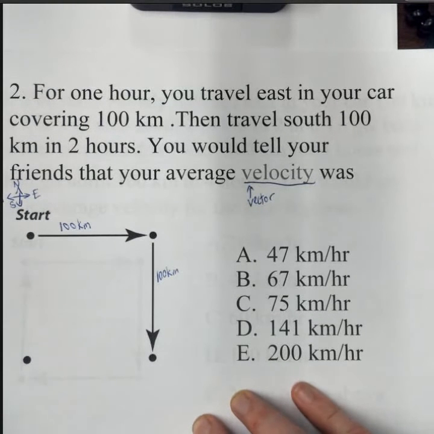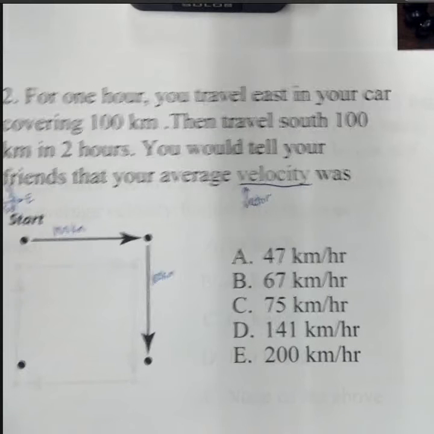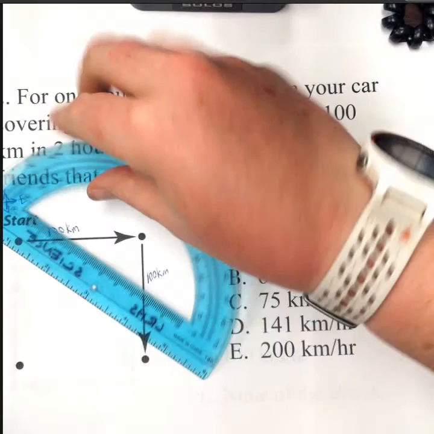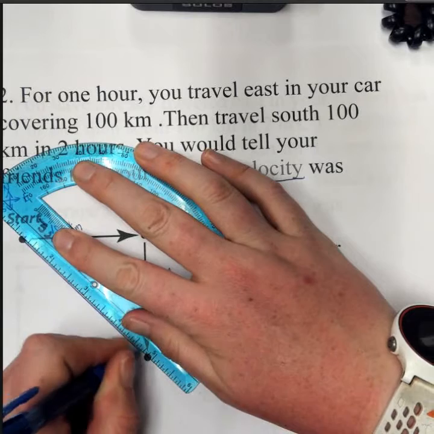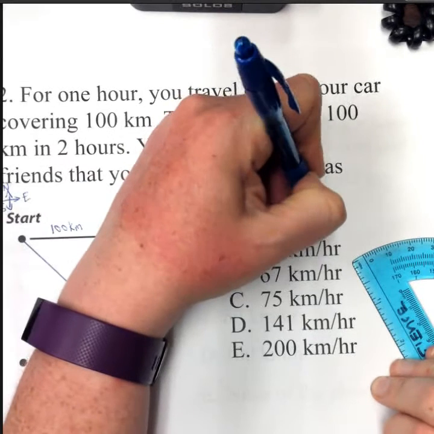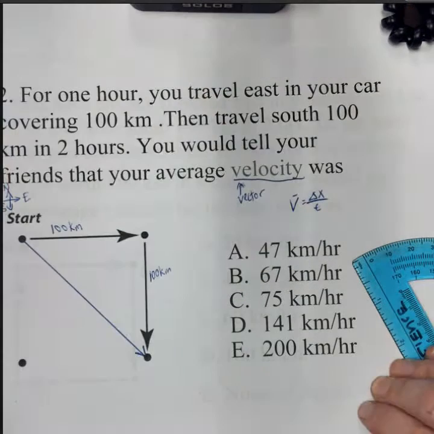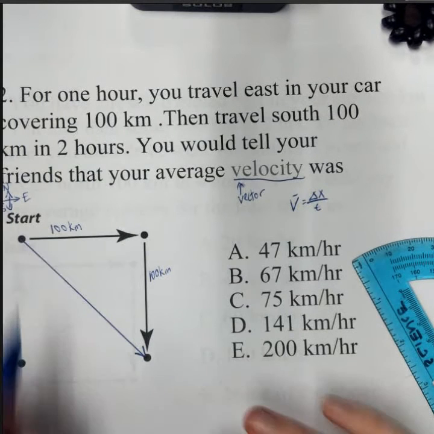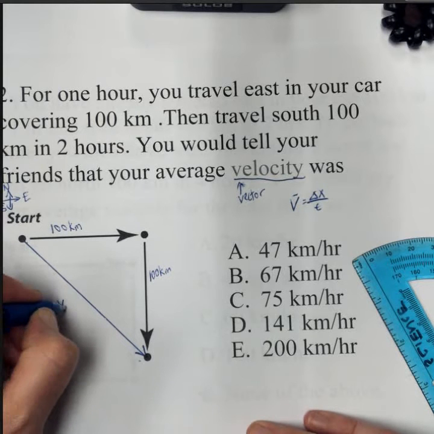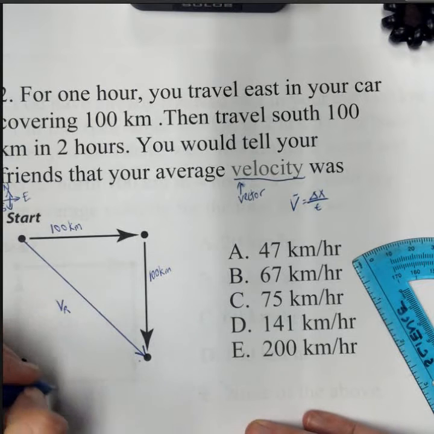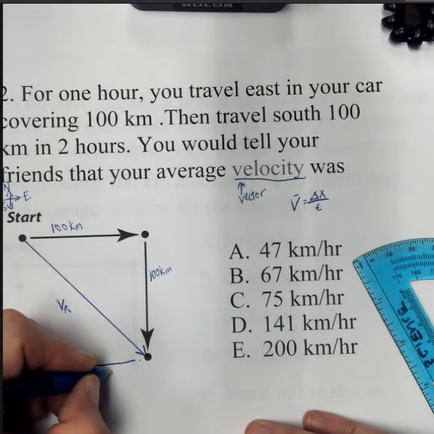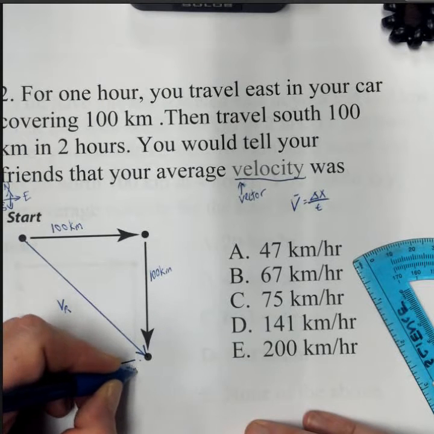Alright, and so now this is a vector problem, and so we want to add our vectors by their components, and we would have a resultant vector, right? Your resultant displacement, right? Because velocity is given by displacement over time. So now we have to find our displacement. We can use Pythagorean theorem here, where our resultant, which will be our average velocity, is going to be equal to the square root of 100 kilometers squared plus 100 kilometers squared.